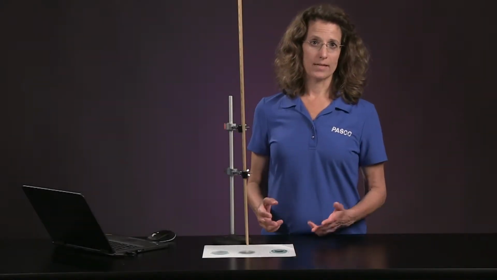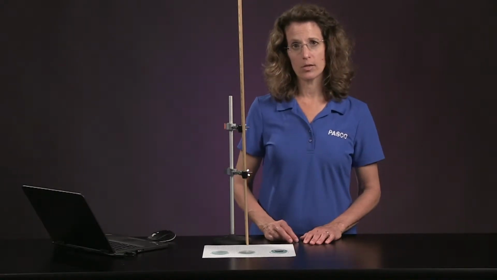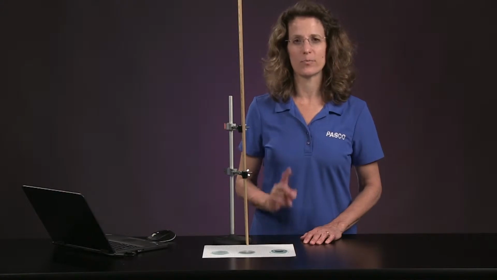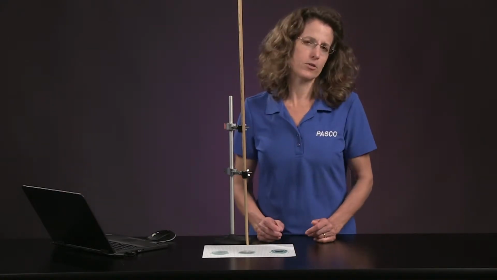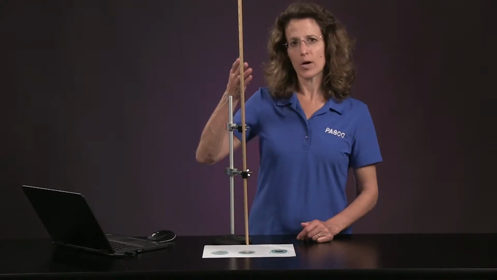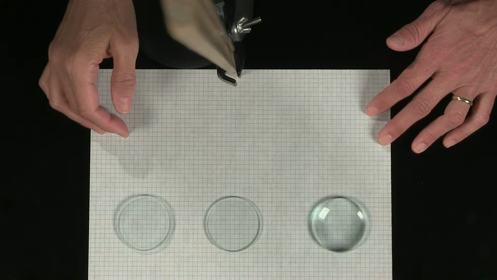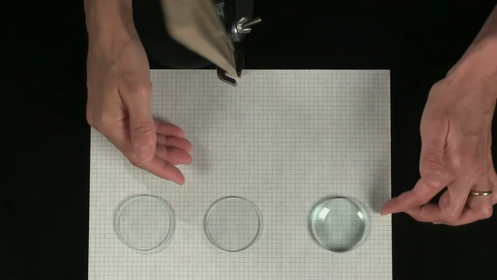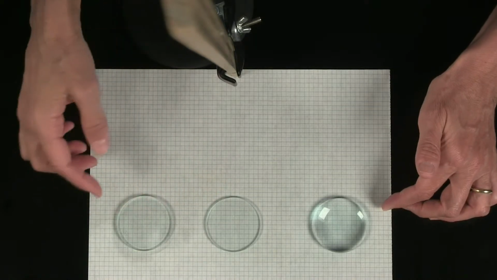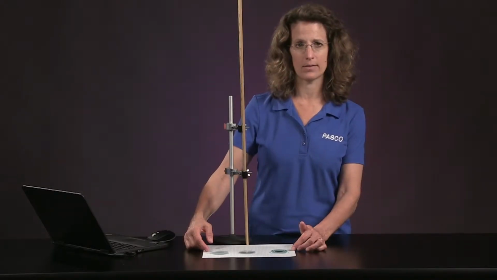Figuring out which two lenses can be used to create a microscope will take some experimentation. Trial and error is a big piece of part 1. Try your options, see what works, fail quickly, and then try something else. For part 1, you will need a meter stick and a piece of graph paper, as well as 3 lenses. You'll have 2 convex lenses with focal lengths of 10 centimeters and 50 centimeters, and a concave lens with a focal length of -20 centimeters.